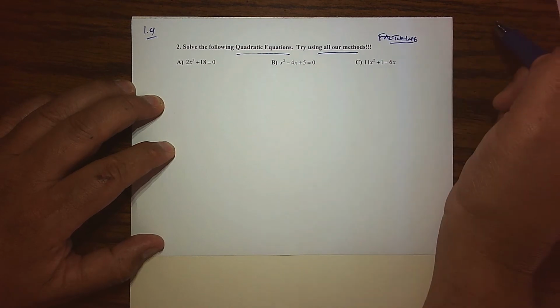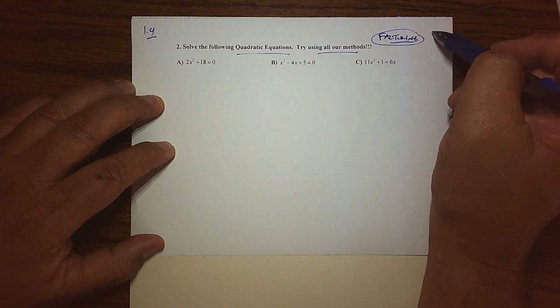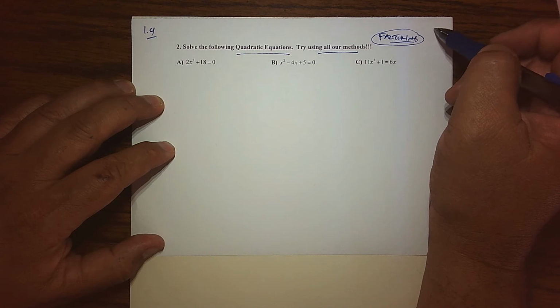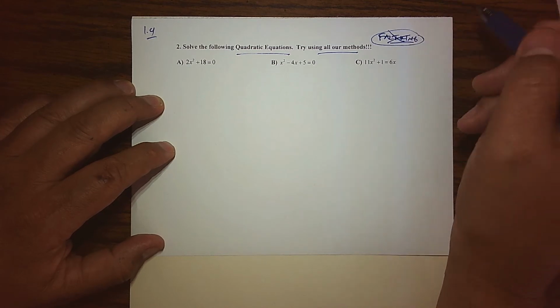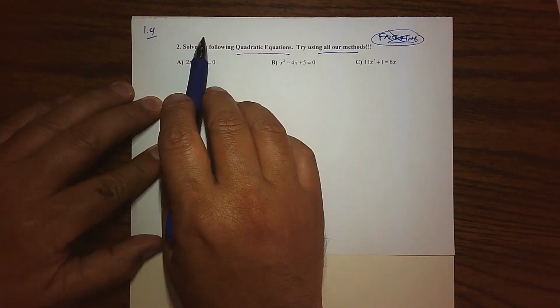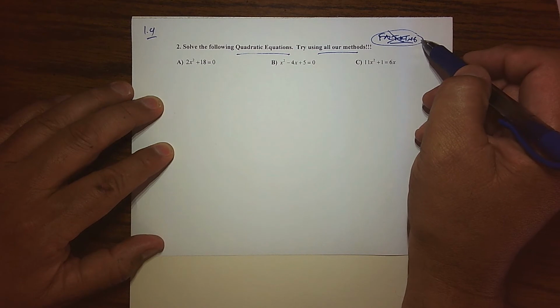factoring isn't going to work. Factoring only works if our solutions end up being really nice, rational zeros. If they're irrational or complex, factoring is kind of out the door. So since we are talking about having complex roots, complex solutions, factoring is not going to be one of our methods that's going to work.